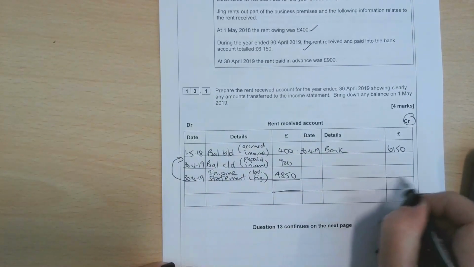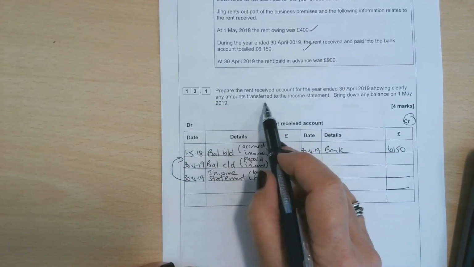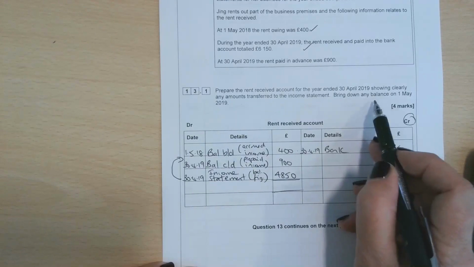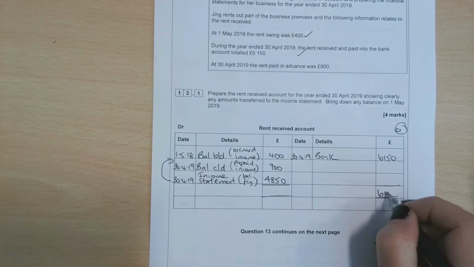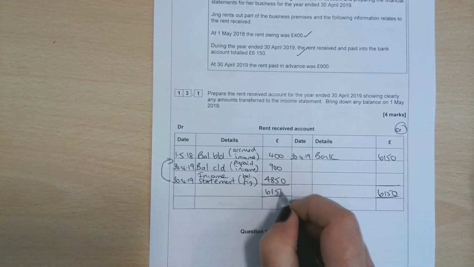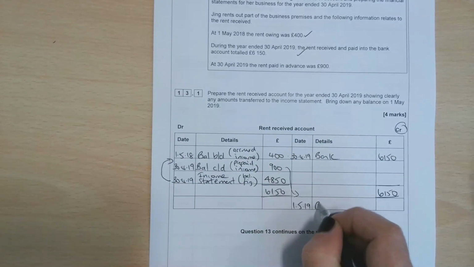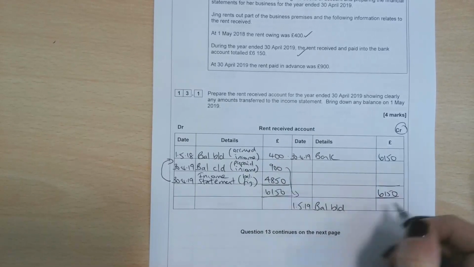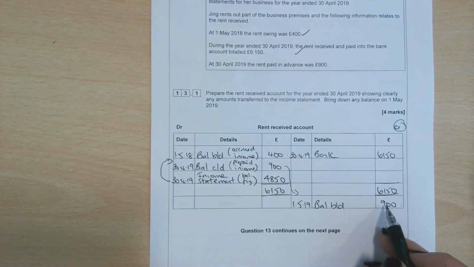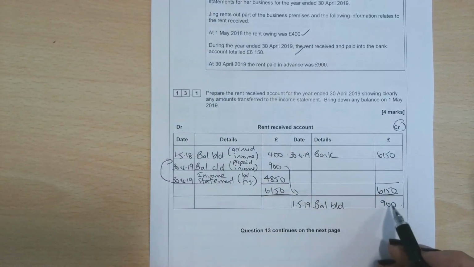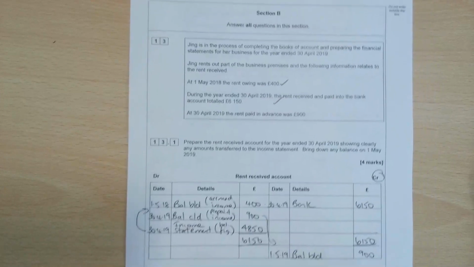Now, with anything to do with T accounts, it usually tells us to balance. It says here, balance the account or show clearly the amount transferred to the income statement and bring down any balance on the 1st of May 2019. So both sides now add up to 6150, and it's going to be that balance that we bring down on the 1st of May 2019. Balance brought down, it's the prepaid income, and that will start off the next financial year because that £900 doesn't belong to this year. It belongs to the year ended 30th of April 2020.